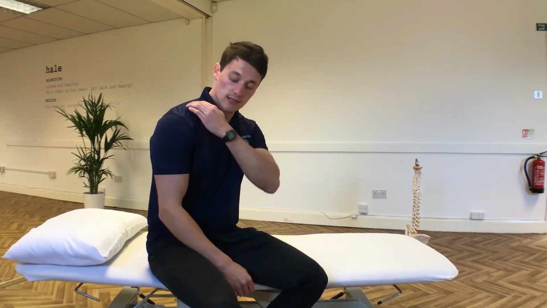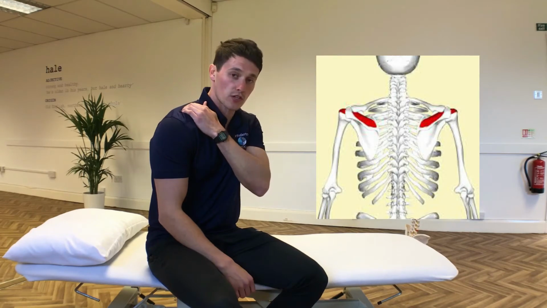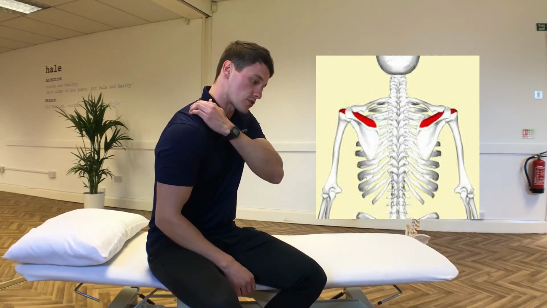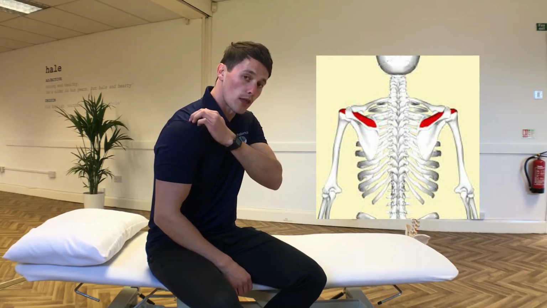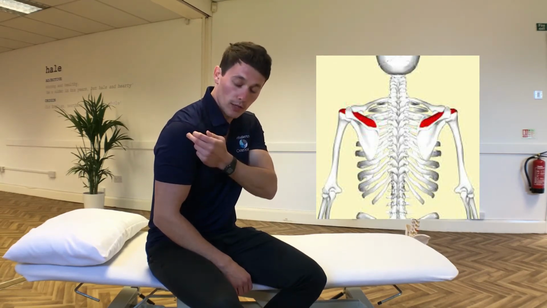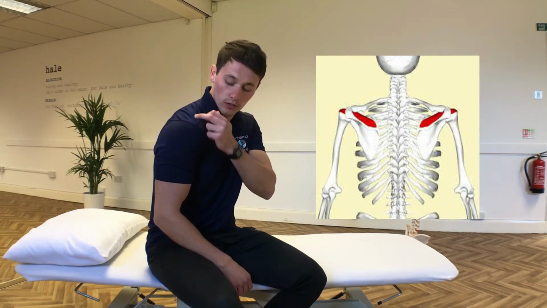Okay, so impingement of the supraspinatus. This is the most common shoulder issue that I see. The supraspinatus sits in the supraspinous fossa of the shoulder blade, which is just onto the top there, comes across, goes underneath that hard bone there, which is the acromion, and reappears onto the shoulder after it passes through a little tunnel underneath the acromion.